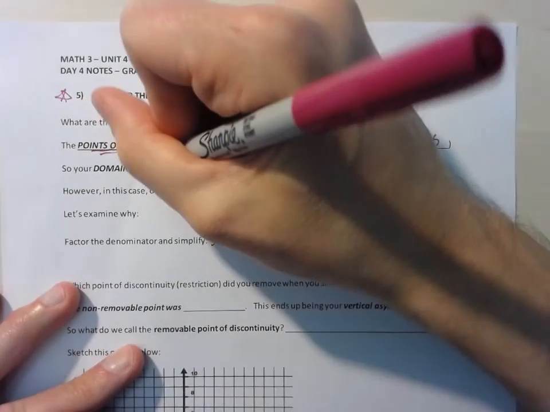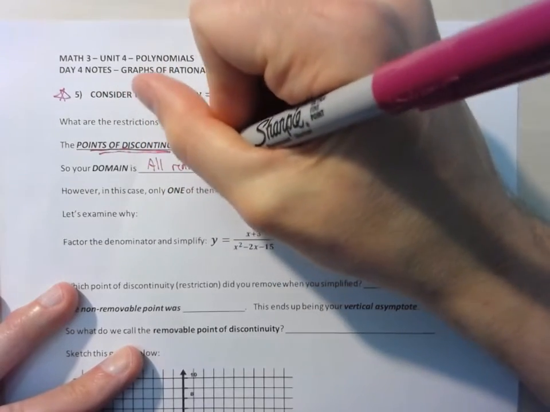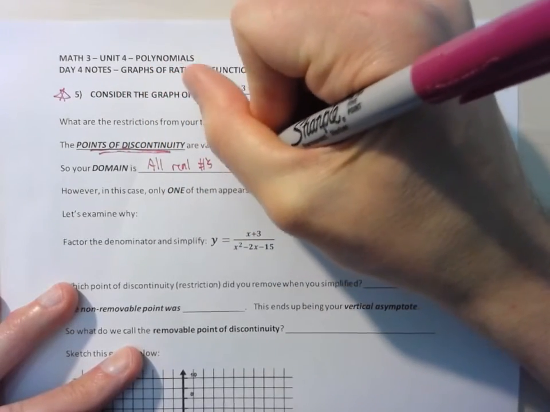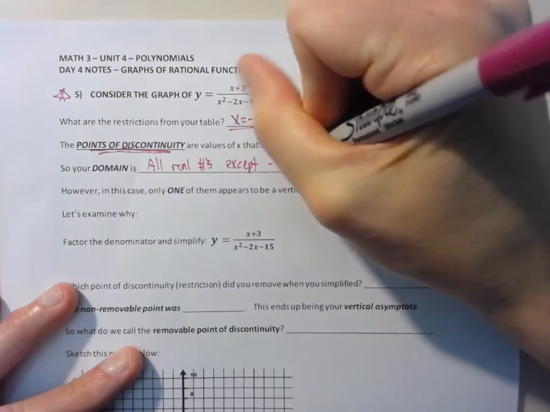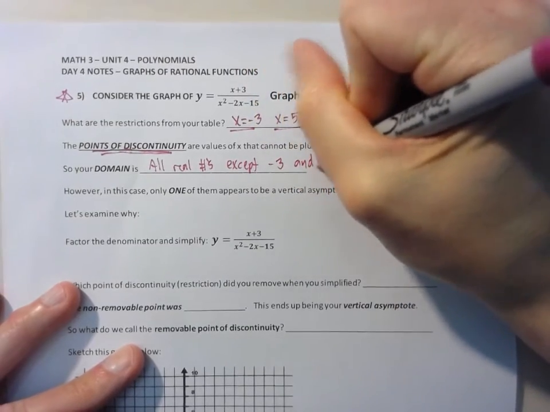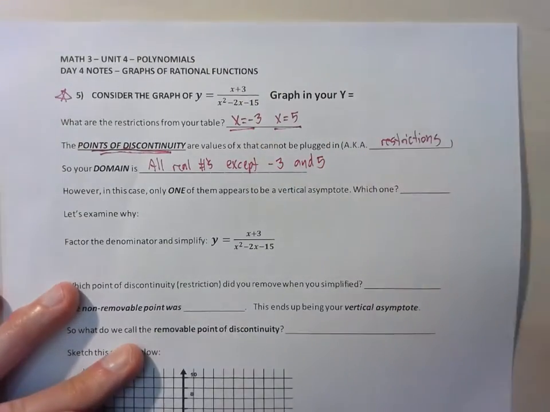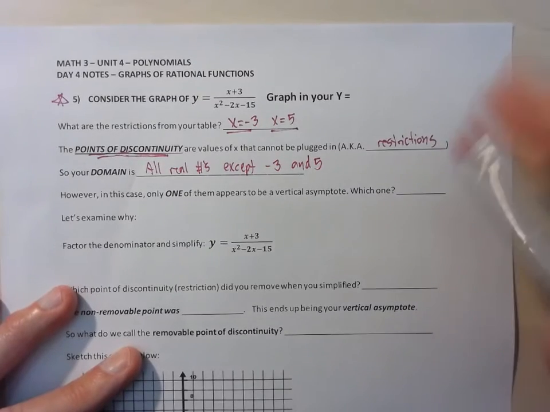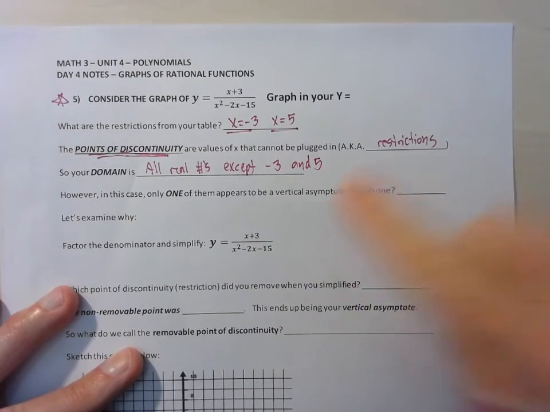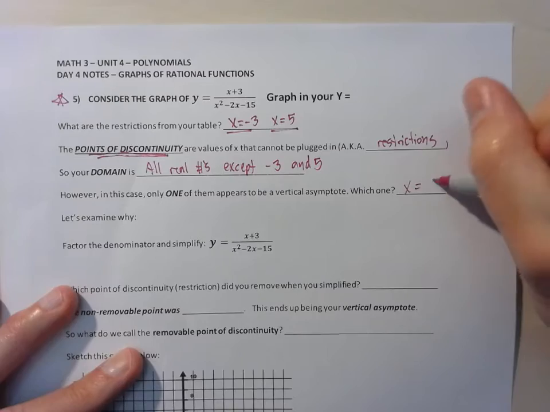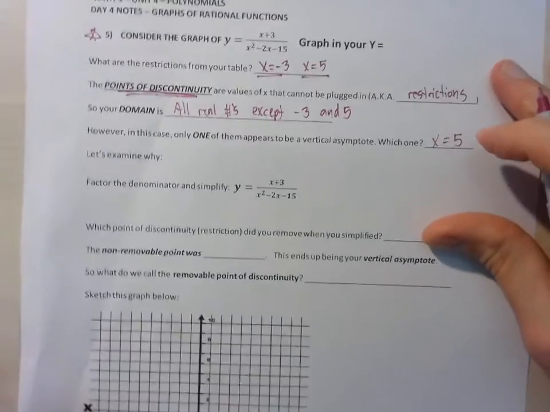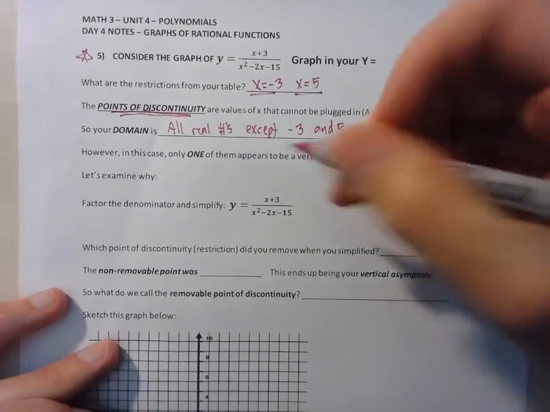So your domain is all real numbers except -3 and 5. Not just 5, but -3 as well, even though it doesn't have a vertical line there. Only one of those is going to be the vertical asymptote, and that's going to be x equals 5. Now let's go back behind the math and understand why that is.